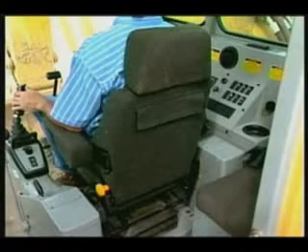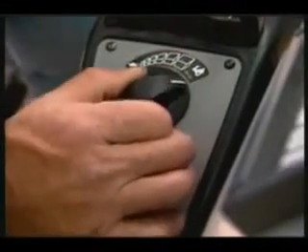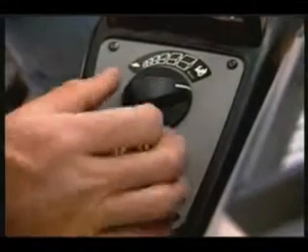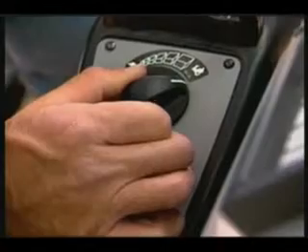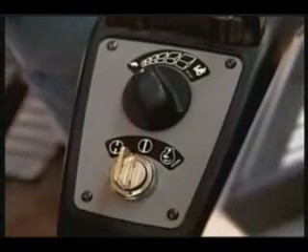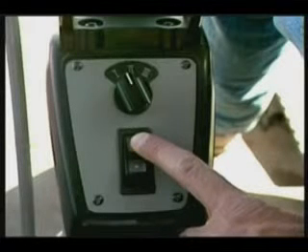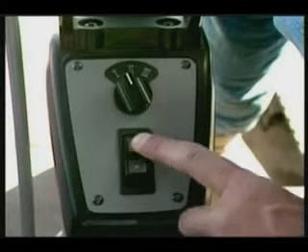Other important control switches are located in the right and left consoles on either side of the seat. In the right joystick console, you'll find the engine throttle dial and key switch. The dial has 10 settings. Turning the dial clockwise increases engine speed. Counterclockwise reduces speed. In the unusual event that the dial fails to work, use the AESC as a backup switch.